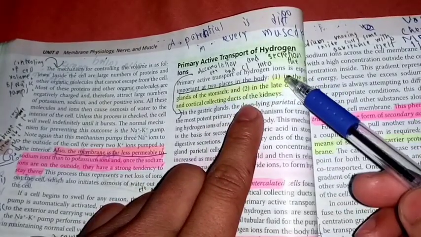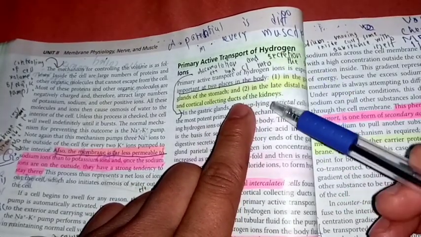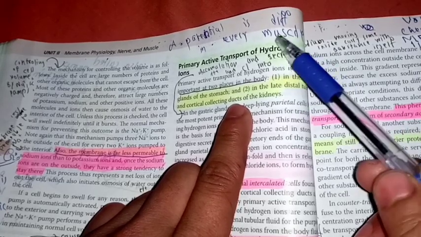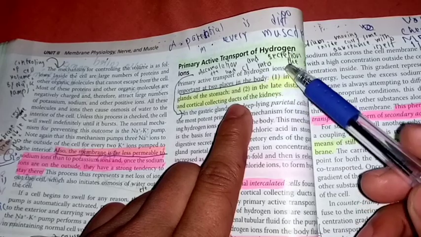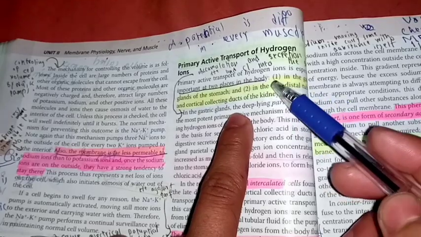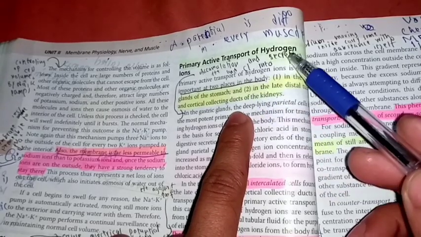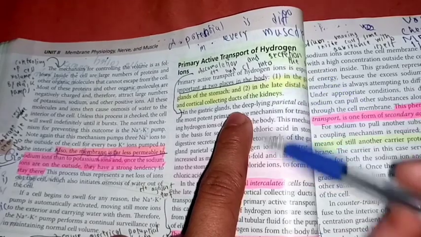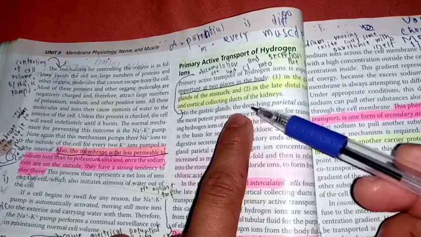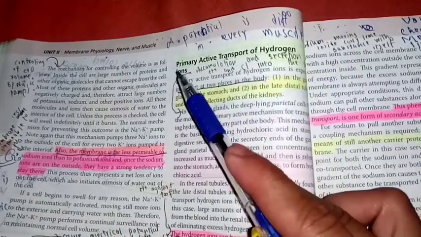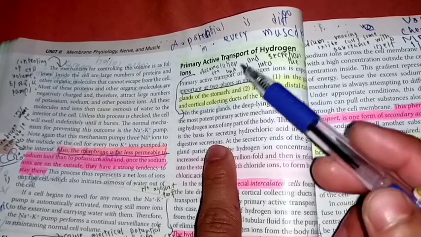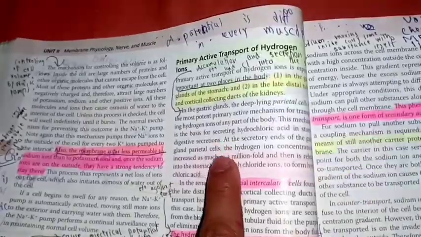In the oxyntic glands of the stomach, the hydrogen is carried to the lumen of this gland with the help of the hydrogen pump through primary active transport. And in the proximal convoluted tubule, the hydrogen is also carried to the tubules with the help of a hydrogen pump. And the intercalated cell also uses primary active transport to carry the hydrogen into the lumen of kidney tubules. These were the locations where the hydrogens are pumped out with the help of primary active transport.